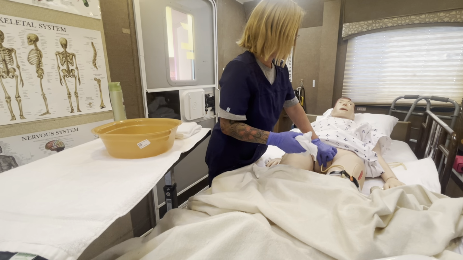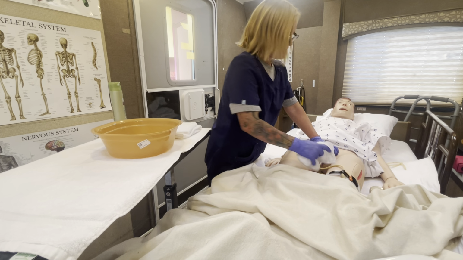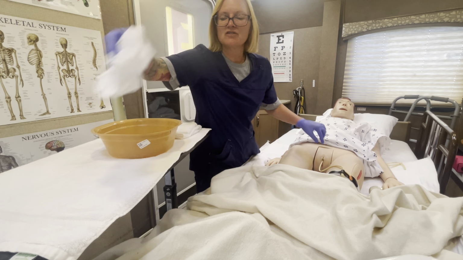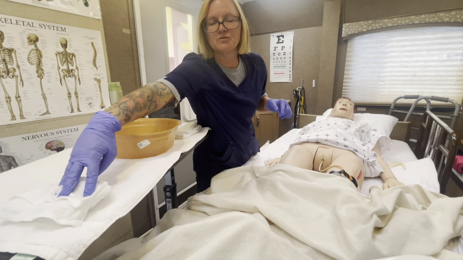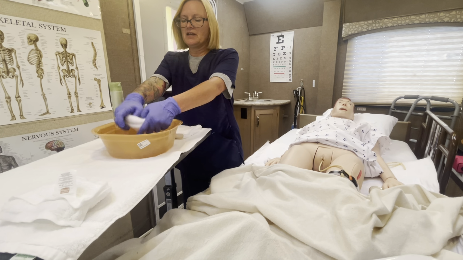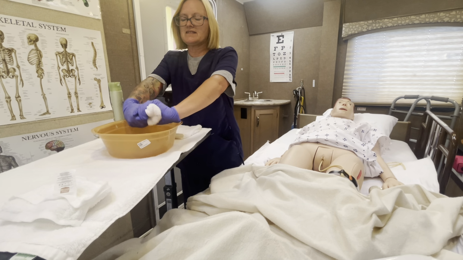Remember, this has soap on it, so I'm washing. Pinch at the meatus on the catheter, go 4 inches down. This is dirty, so this is why I have a barrier here, so I'm going to place it on my barrier. My next towel, I'm going to put in and get water on it, and this is for rinsing.